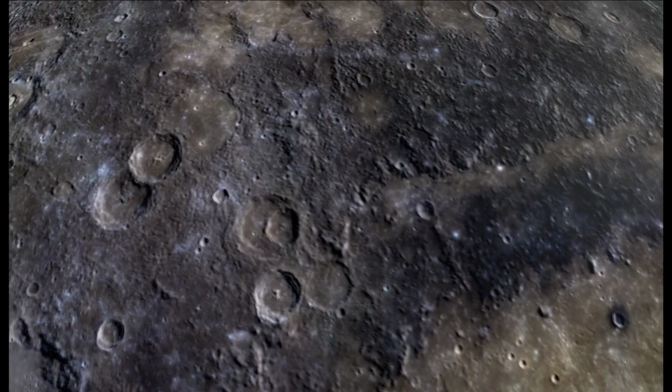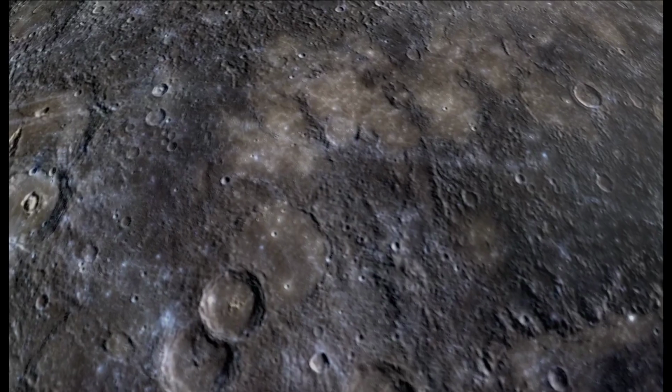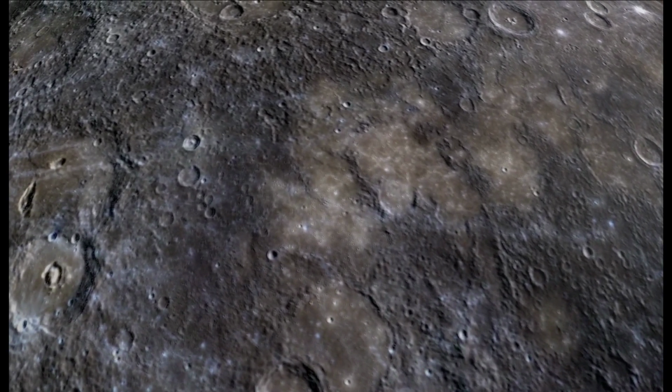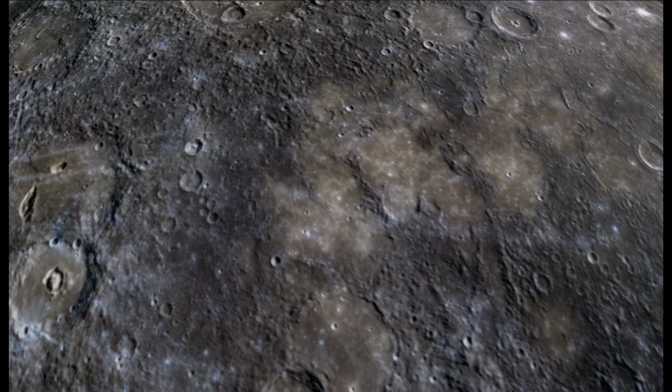Even though it doesn't have an atmosphere, it does have some type of interaction caused by the solar wind from the sun, charged particles hitting the surface of Mercury and eroding away some of the surface.